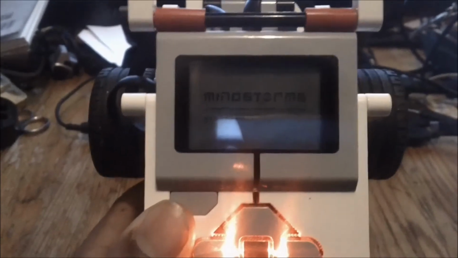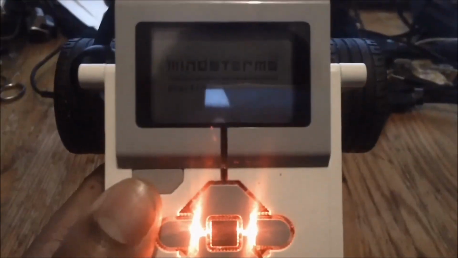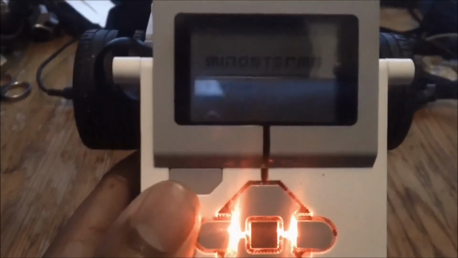Excuse the messy background on my desk. I usually make electronic projects on my desk, so my desk is a little bit messy. Excuse a little bit of mess in the background.